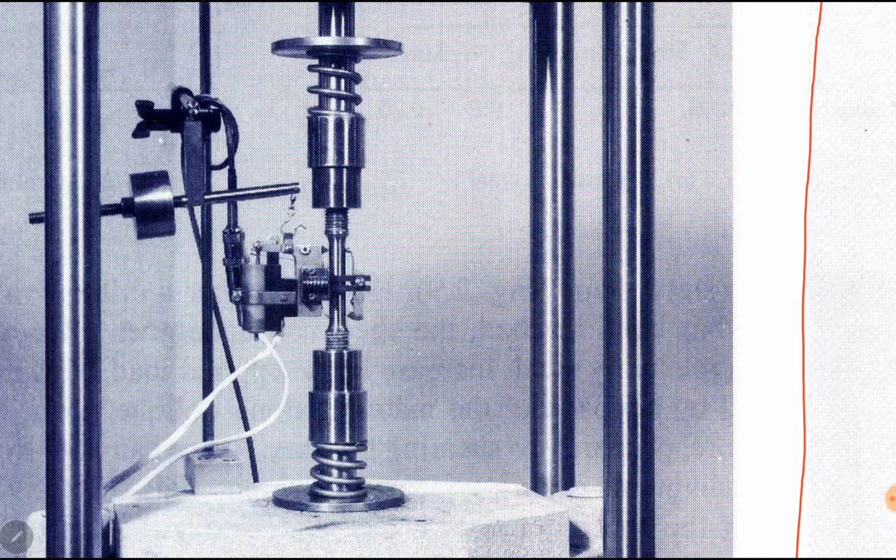The length between the 2 points, the initial length, is L. After applying load, if this L is increased, we can find strain from the length by dividing the change in length over the total length. The machine will simply give us load and deformation values. The load is divided by area and deformation is divided by length to find stress and strain. And then we can draw the stress strain curve.